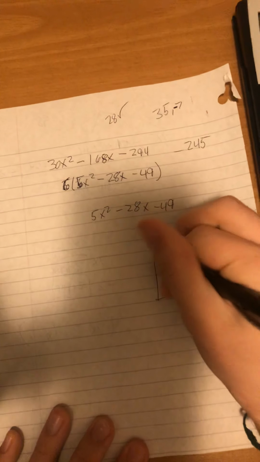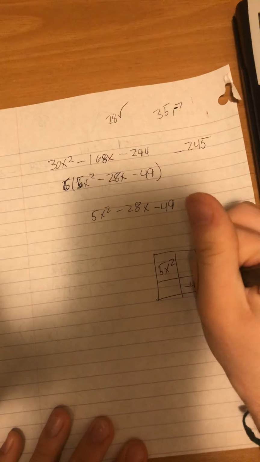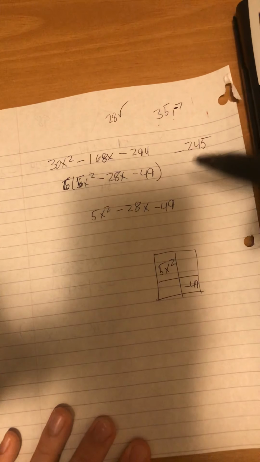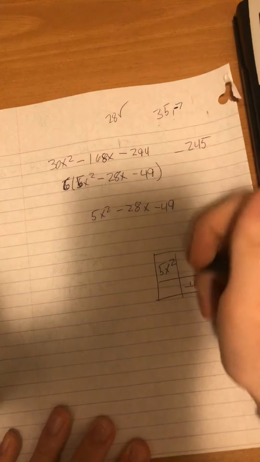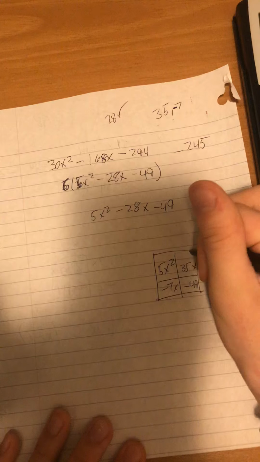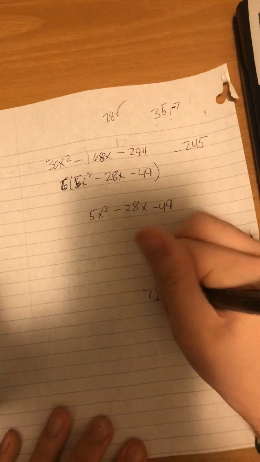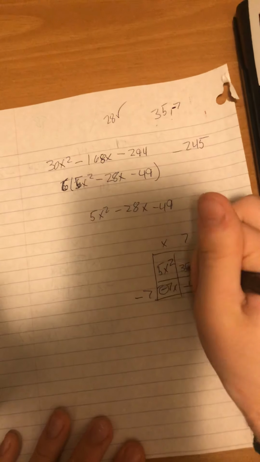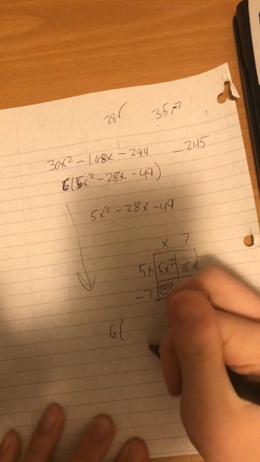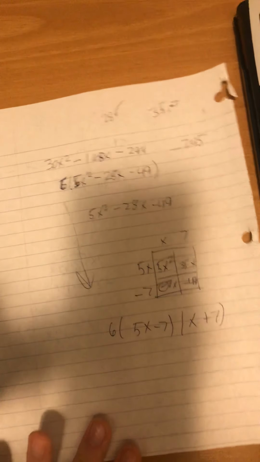Now we can do our factor table. So we can put in this 5x squared, this negative 49, and since we found our factors on the calculator, we can take 35 up here, negative 7 here, share the x, this has a 7 in common, this has 7 in common, and it has a negative, so negative. It has x, has 5, and then our final answer would be pull the 6 from down here, and then 5x plus 7 and x minus 7. And that would be our answer.